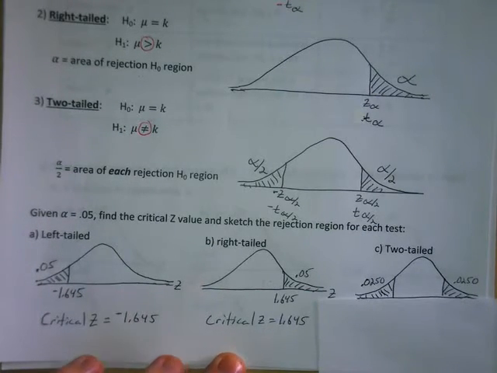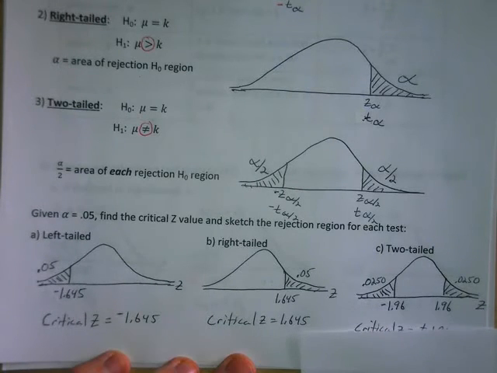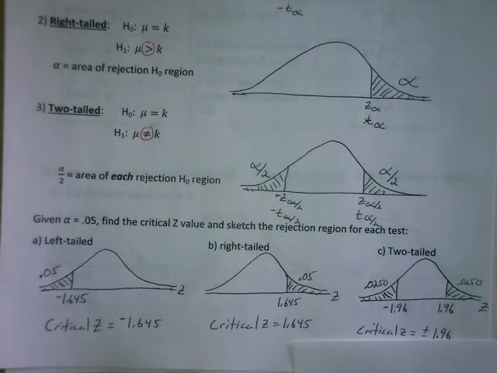So if you look up 0.025 area to the left, you get negative 1.96, and then on the other side, positive 1.96. So there's your critical values that identify the rejection regions for H0. Okay, moving on to the next page.